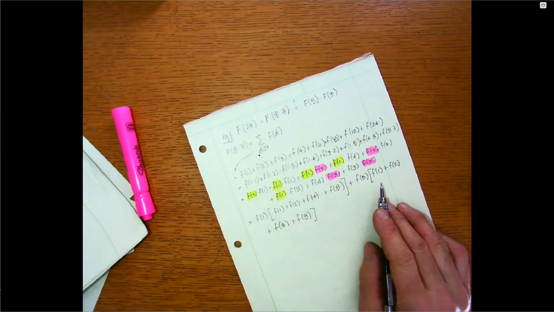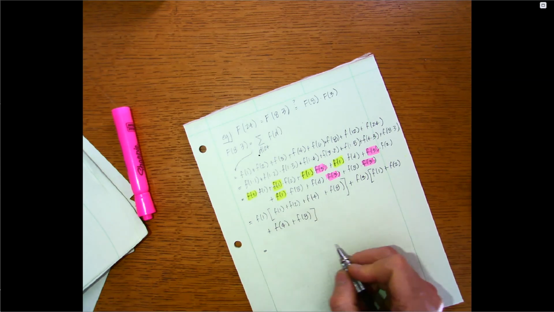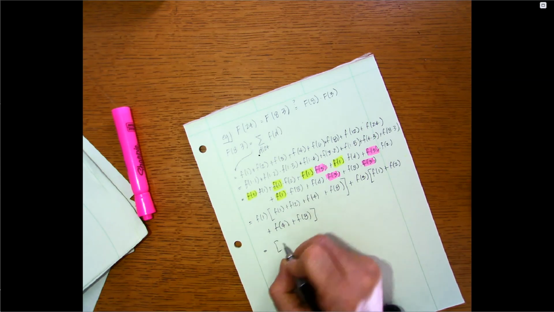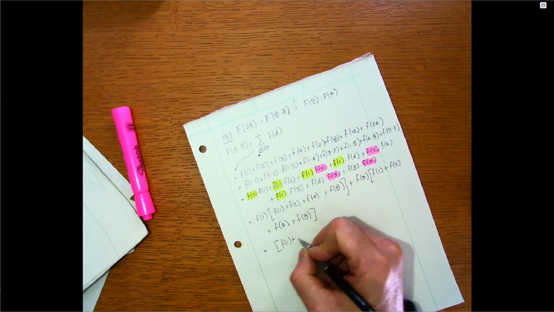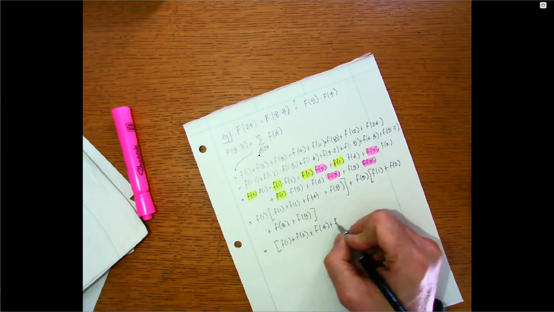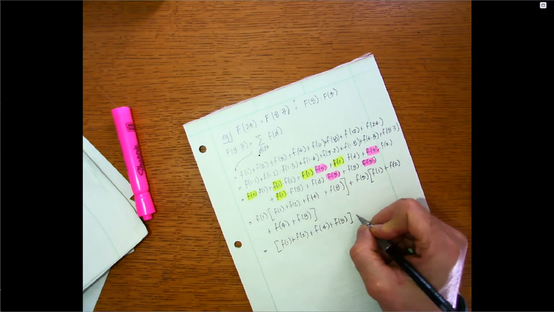And what I notice is that what's in square brackets is exactly the same. So when I pull the square brackets out in front, I get f of 1 plus f of 2 plus f of 4 plus f of 8.